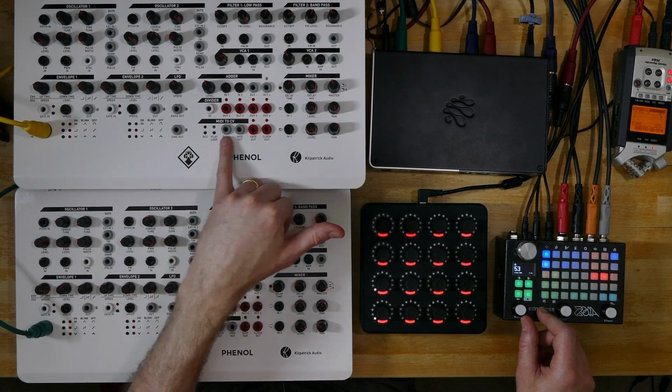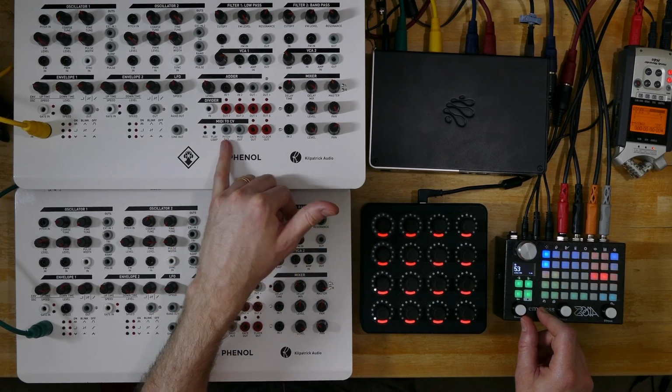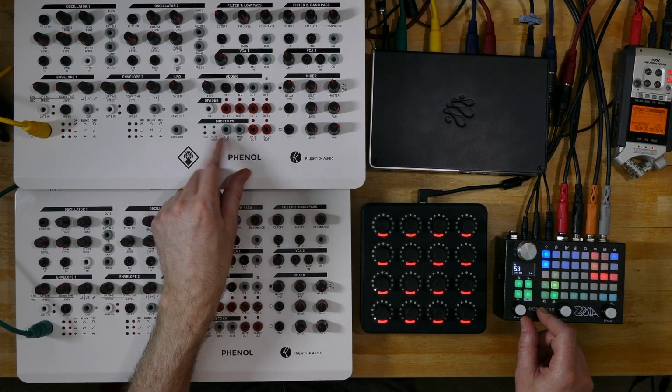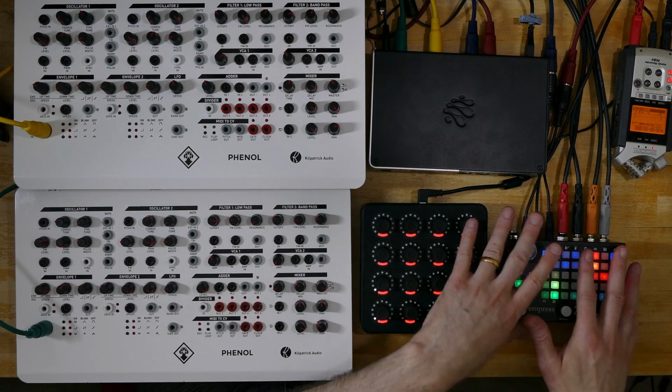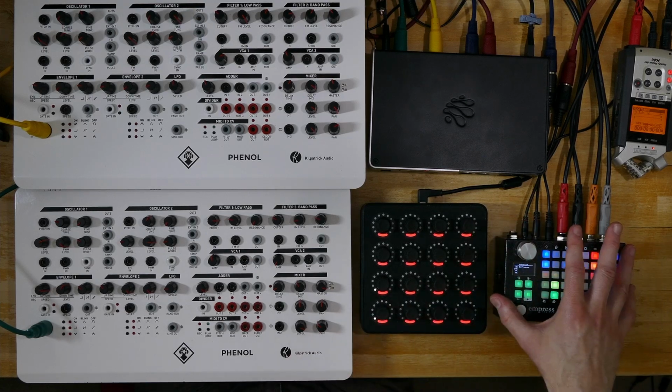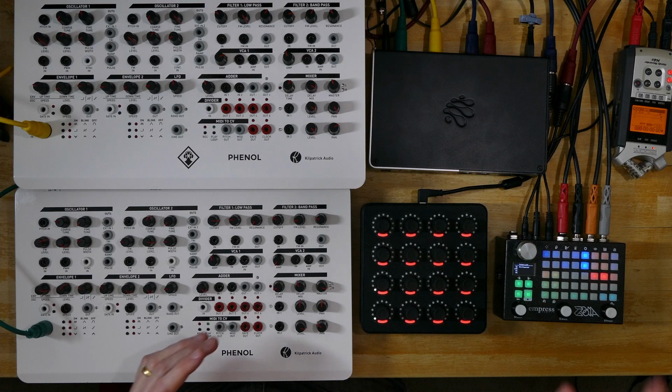Now, there is a pitch out that is separate from gate out on this, you may see, but it does not respond to the pitch output unless it also is sent a gate or a note on message from the Zoya. So that's a good start.